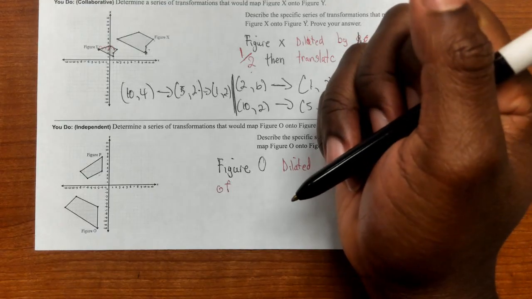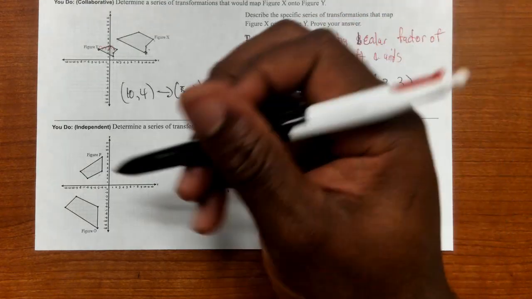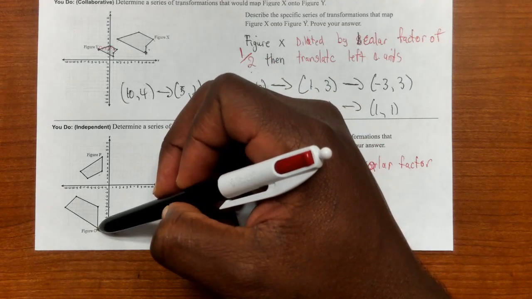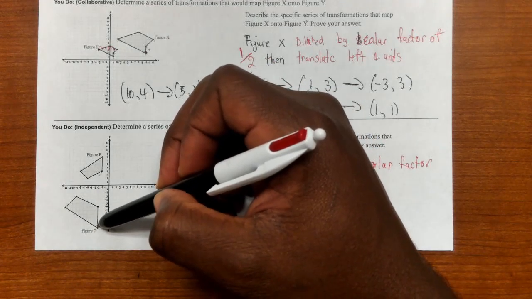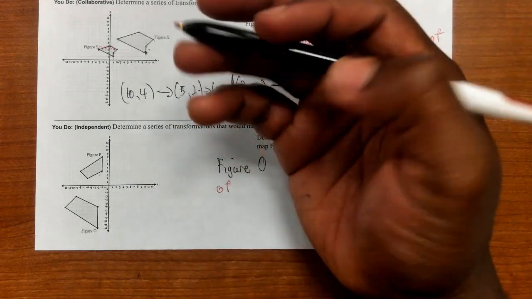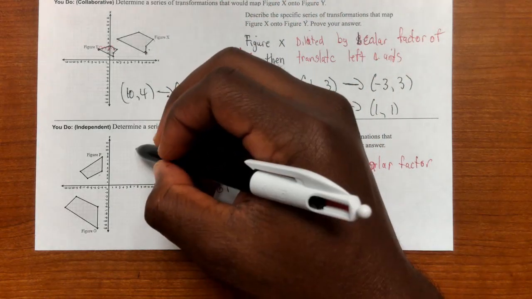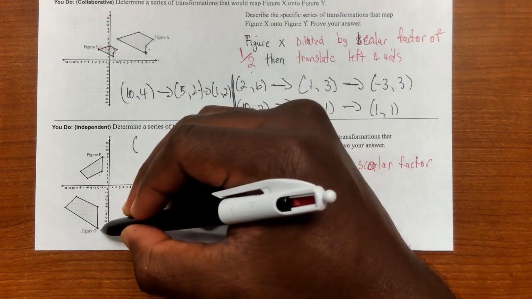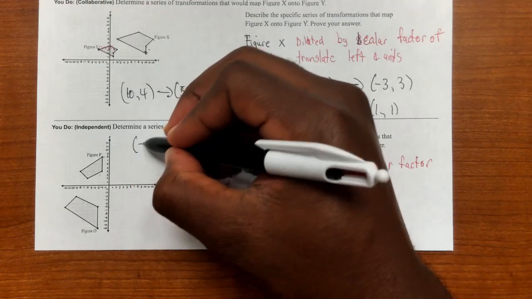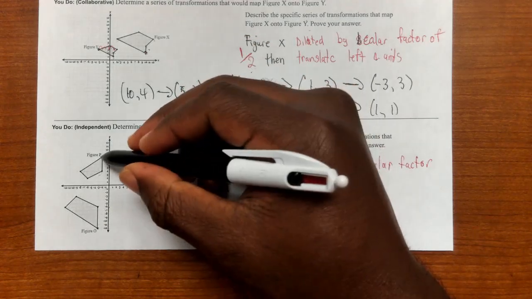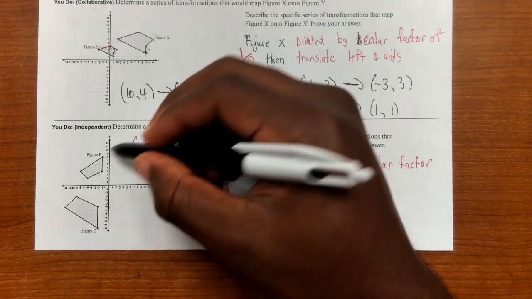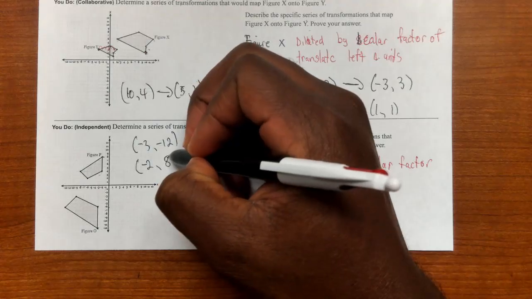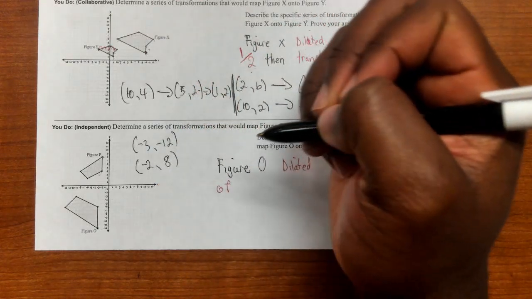No, I would have done the reflection first, then the dilation, because it'll become more accurate, because it's hard for me to determine what these are, because this is 2. So I think it's pretty hard for me to determine what this is, because it looks like some type of weird fraction, because at this coordinate right here, this was negative 3, negative 12, and then it became negative 2, 8. Okay, so negative 2, 8.